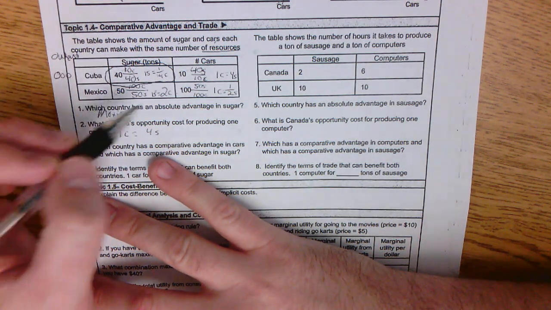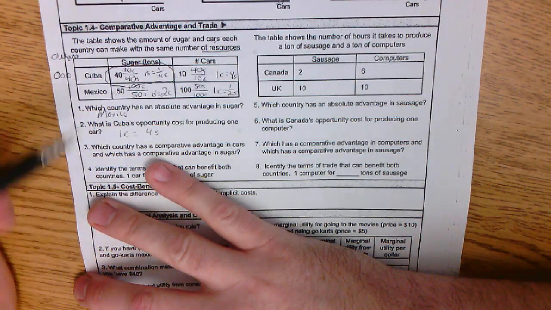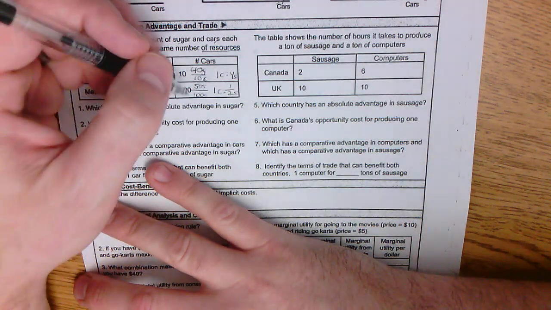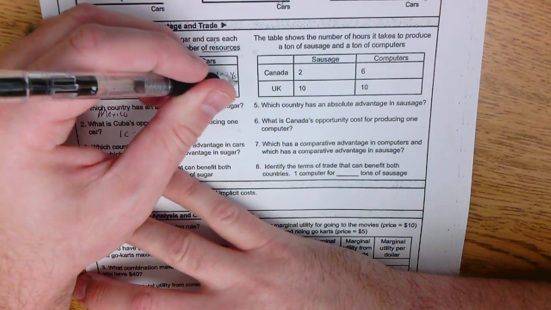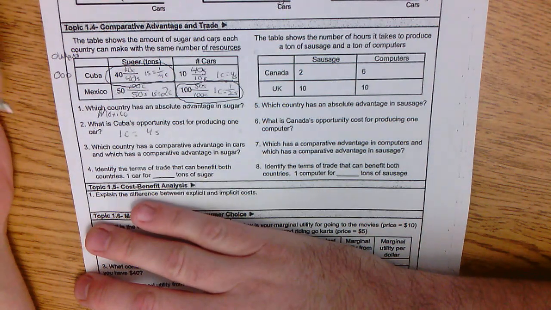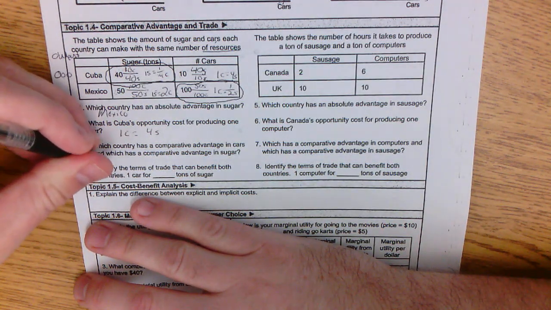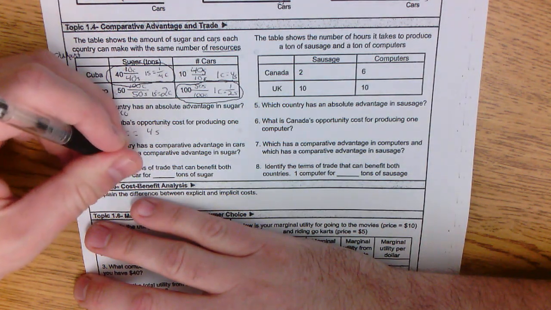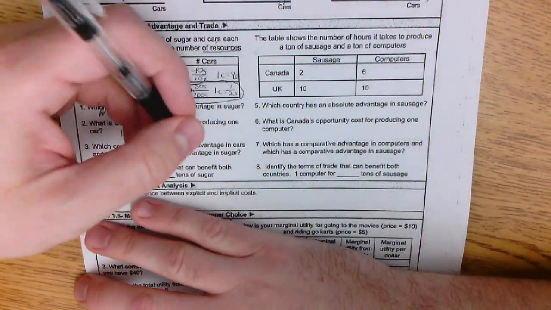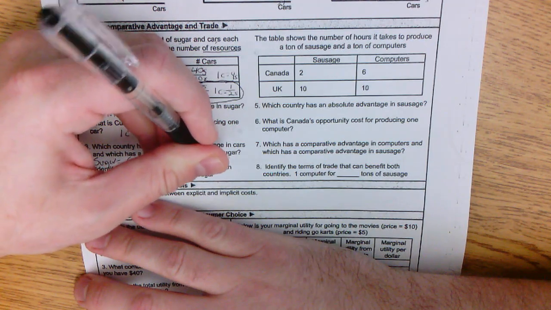Whereas if we're looking at the comparative advantage in cars, Mexico would have to give up 1/2 of a sugar and Cuba would have to give up 4 sugars. So we would say that Mexico would have the comparative advantage here. They're giving up less sugar per car. So for question number 3, for the sugar, the comparative advantage would be Cuba because they had the lowest per unit opportunity cost. For cars, it would be Mexico because they would have the lowest per unit opportunity cost.